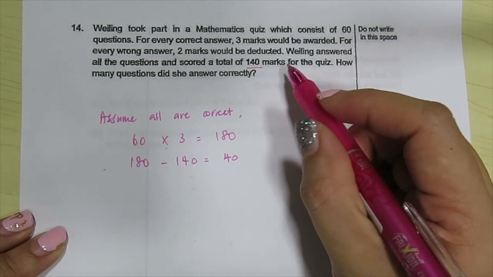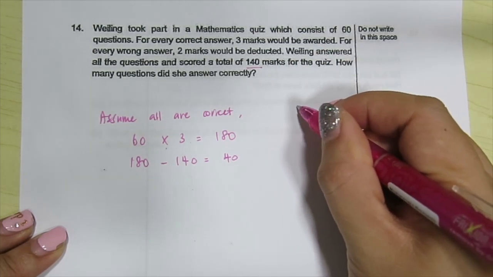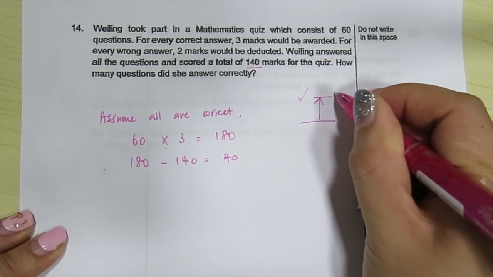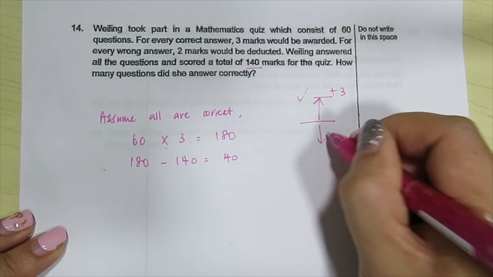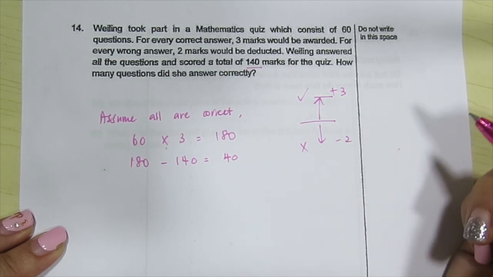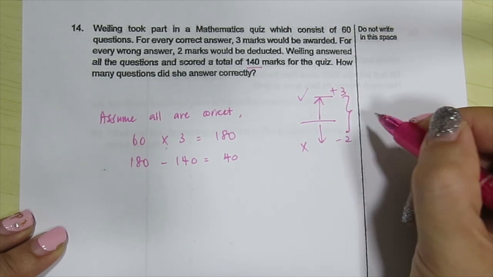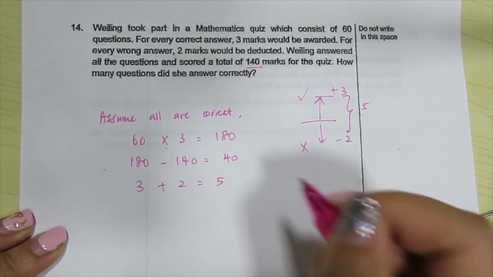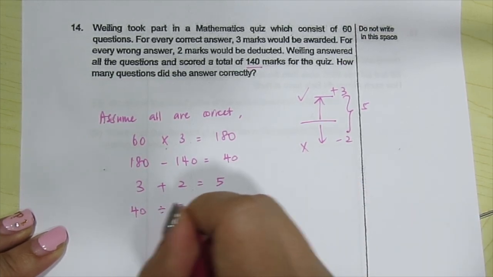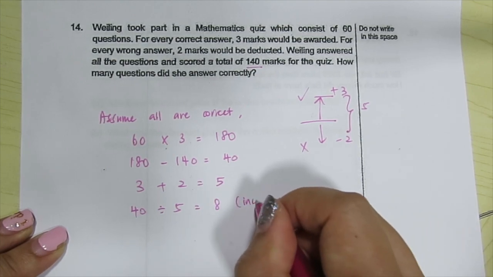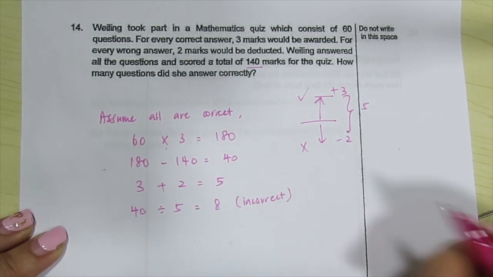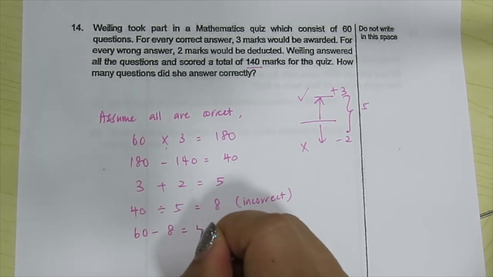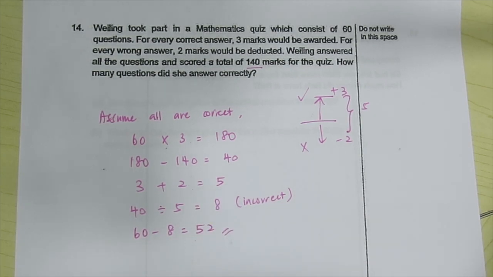Okay, so the scenario between a correct and a wrong, so neutral ground is here. If you get correct, you will earn 3 marks. But if you get it wrong, deduction of 2 marks. So the difference in the 2 scenarios is actually 5. Okay, so I will take 40 divided by 5, 8. This is the incorrect. 8 wrong answers. So out of 60, if she got 8 wrong, means she got 52 correct.